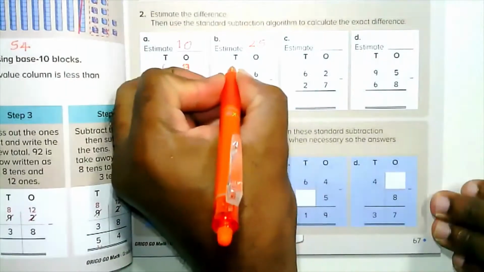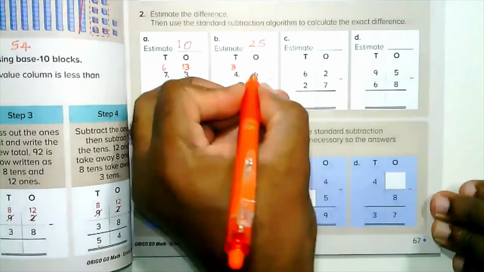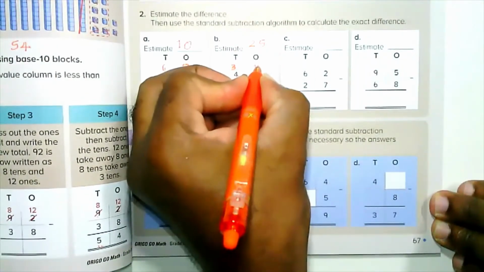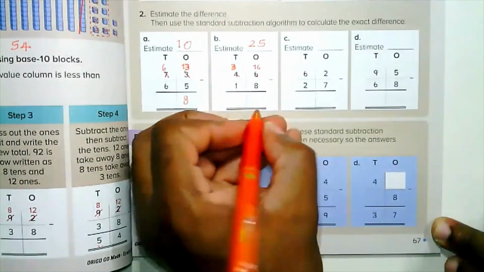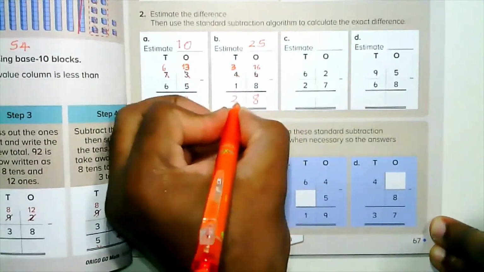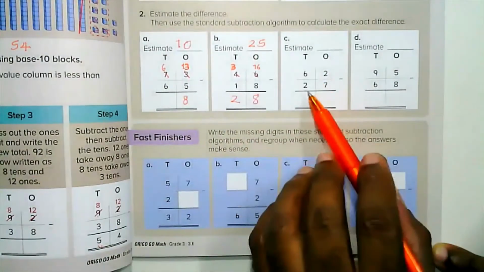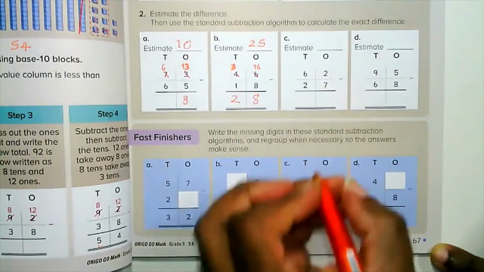To remain 3. And this will be 16. 16 minus 8 will be 8. 3 minus 1 will be 2. Oh, we're close. Now estimate this. This will be 30.